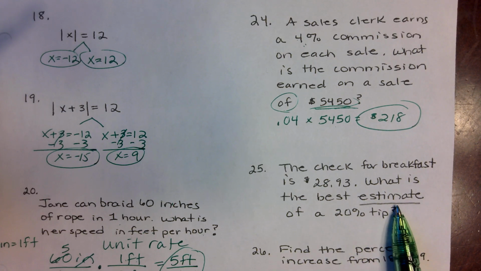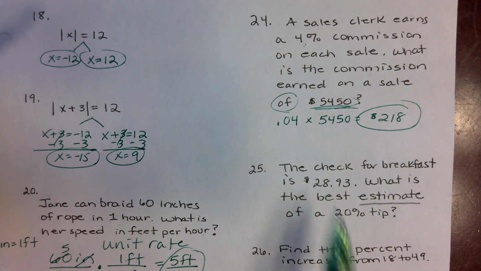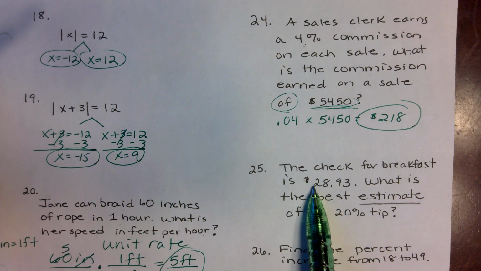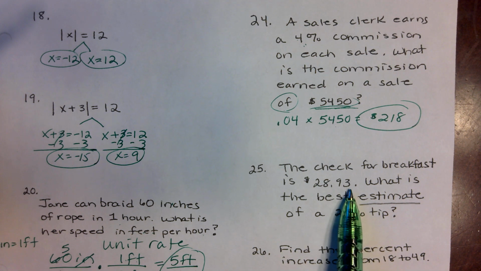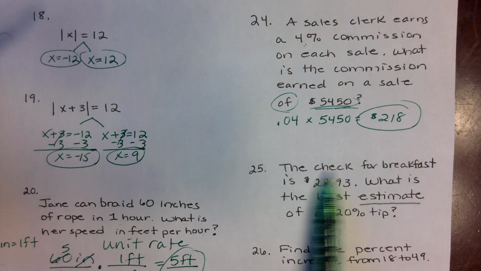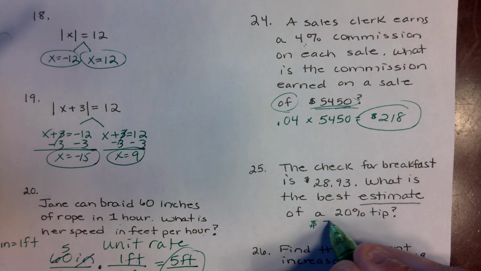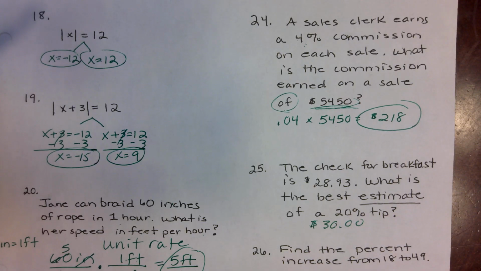The check for breakfast is $28.93. What is the best estimate for a 20% tip? So first question for you. Round this. What is that about? And I don't mean $28.90. I mean round it. It's not going to be a big difference in money. That's about $30, correct? So if you're doing a 20% tip, you're just shifting the decimal and doubling it.